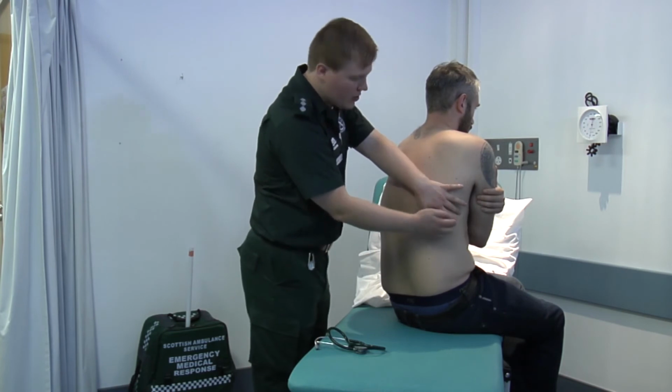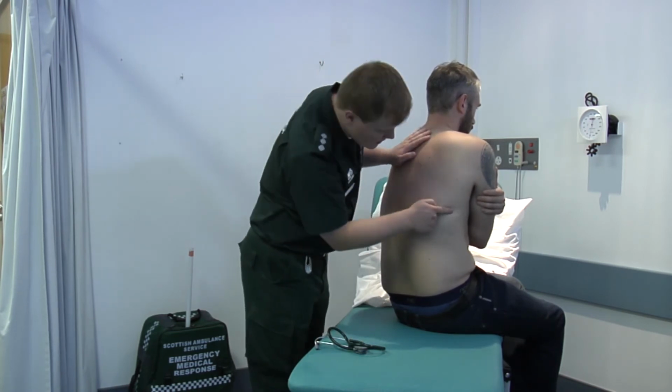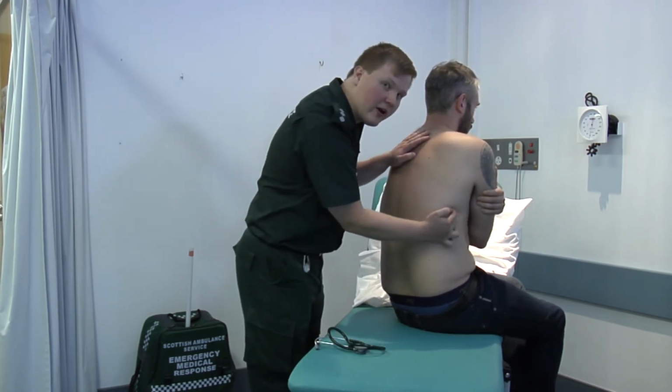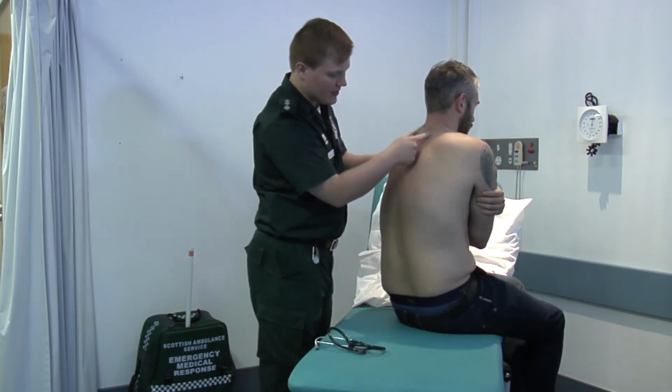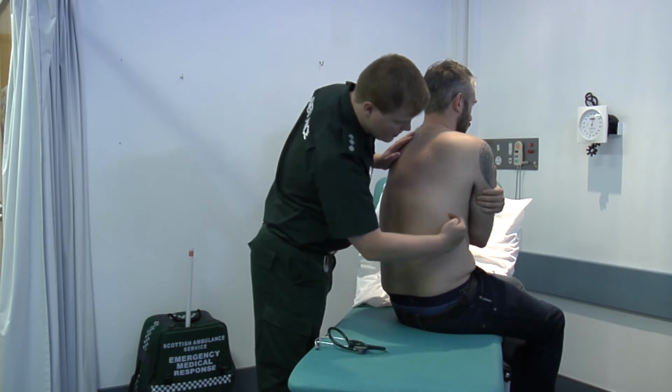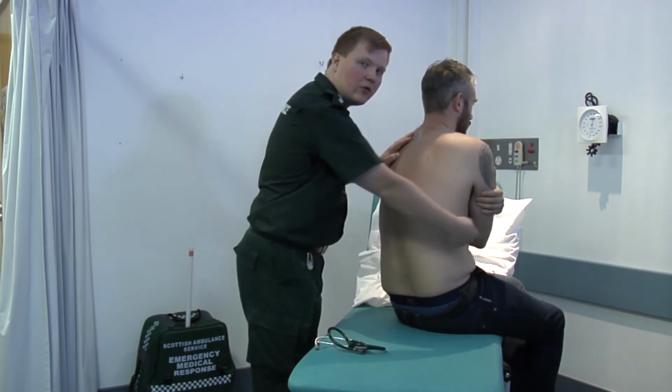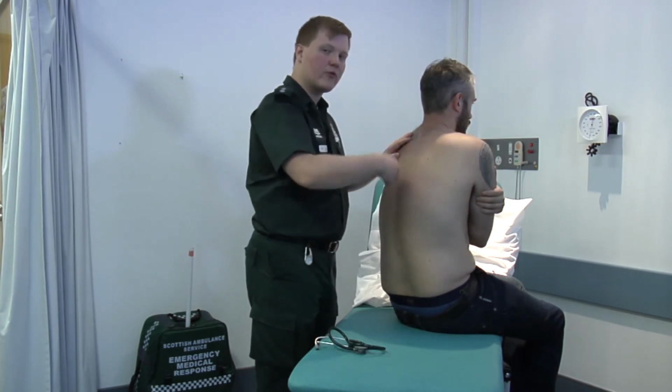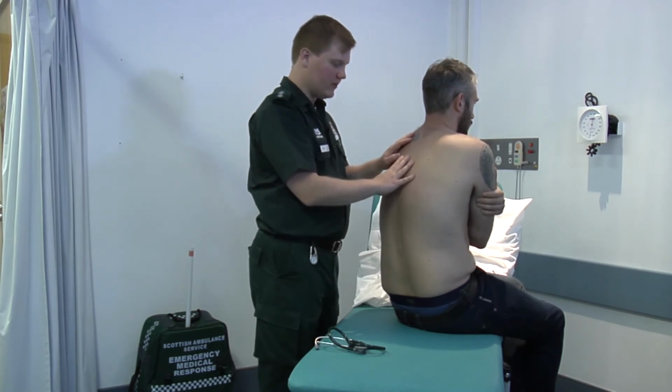And I'm making sure that my final point of percussion is next to where my final point of percussion was on the front of the chest. So overall, I've assessed down, around, under, and then coming back round on the front. So I've assessed the full 3D aspect of the lung fields.